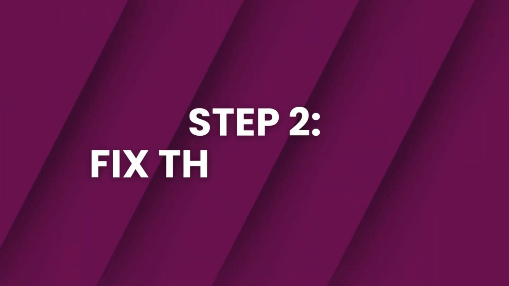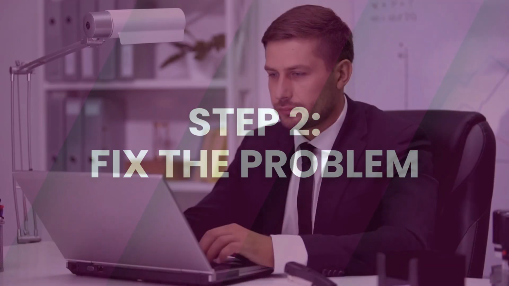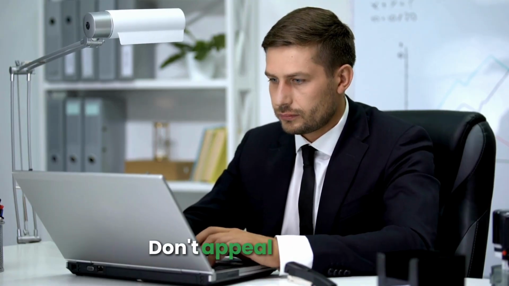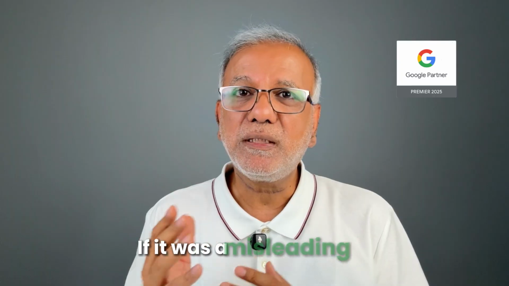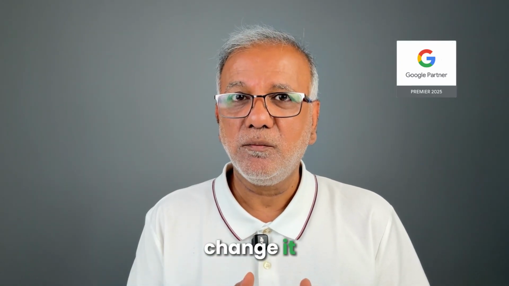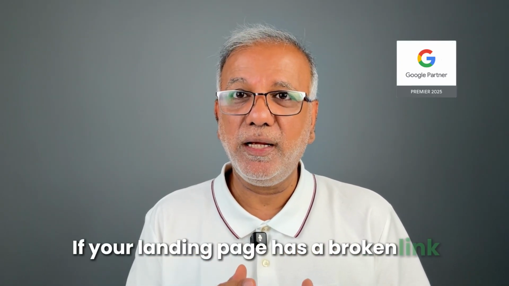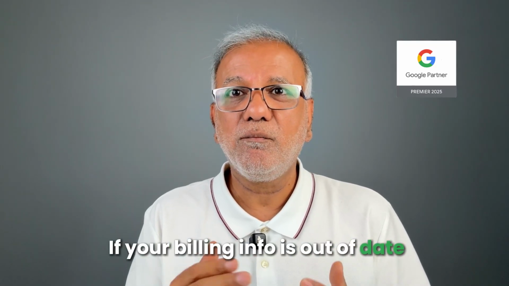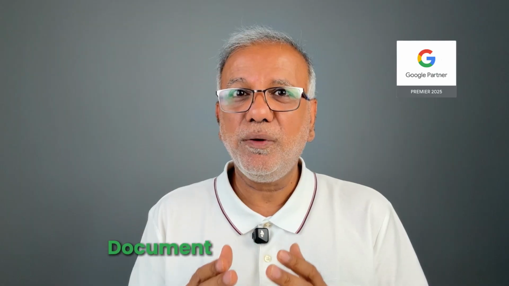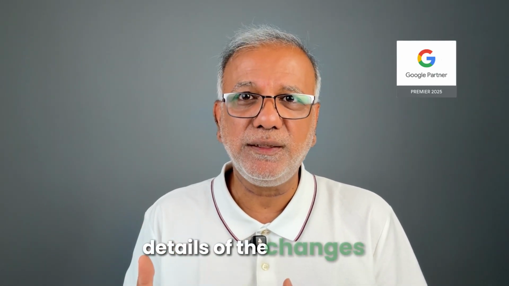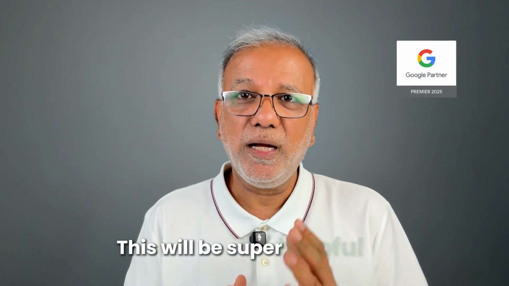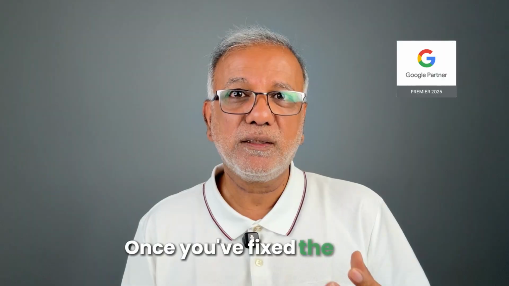Step 2, fix the problem. This is crucial. Don't appeal until you've fixed whatever caused the issue. If it was a misleading ad, change it. If your landing page has a broken link, fix it. If your billing info is out of date, update it. Document everything you do: screenshots, dates, details of the changes. This will be super helpful later. Craft your appeal once you've fixed the issue.